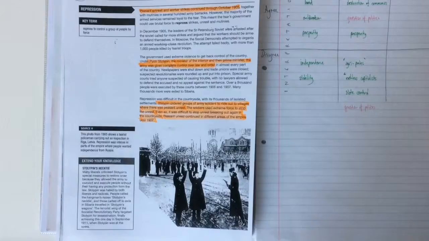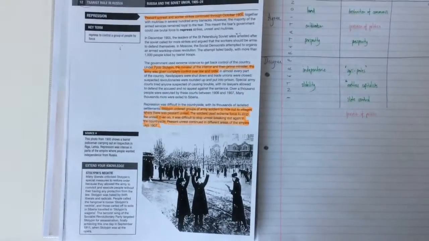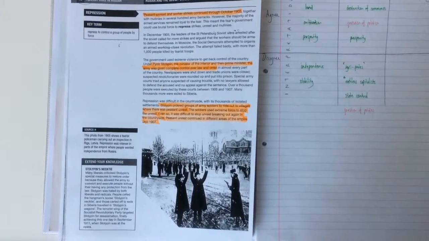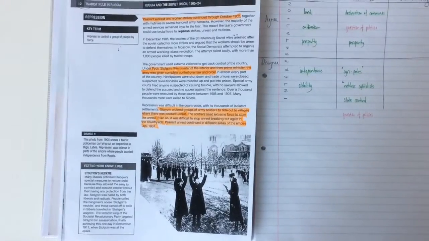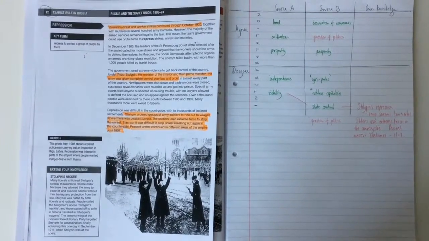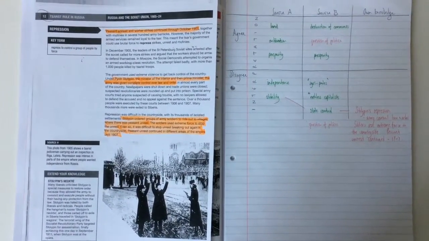This is page 12 from your books, highlighted to show which bits of information you could use. And this is some of that information transferred into the table.